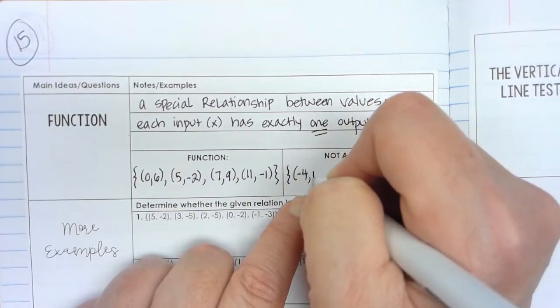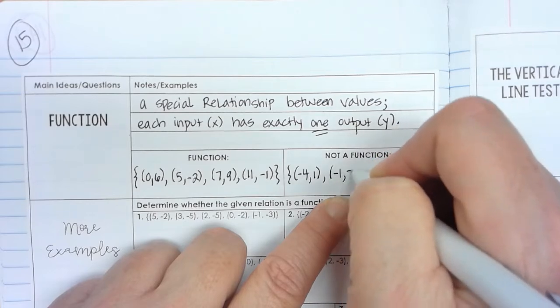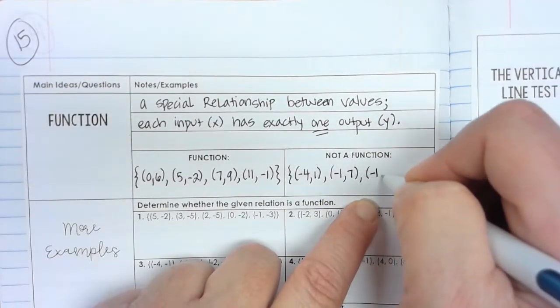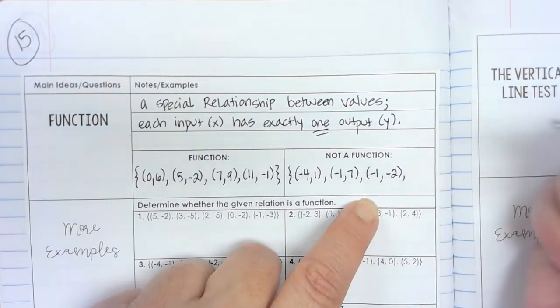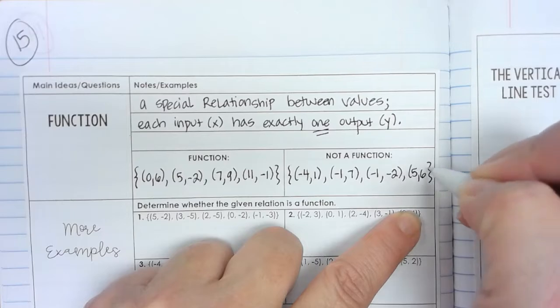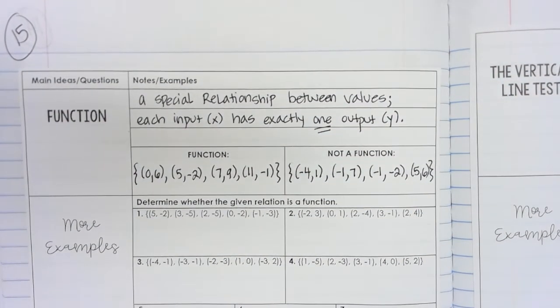-4, comma 1, -1, comma 7, -1, comma -2, and 5, comma 6. And you can pause and take a moment to write all that down.